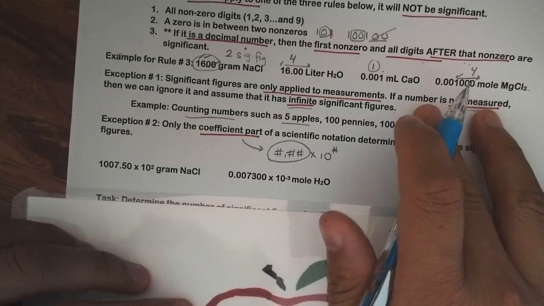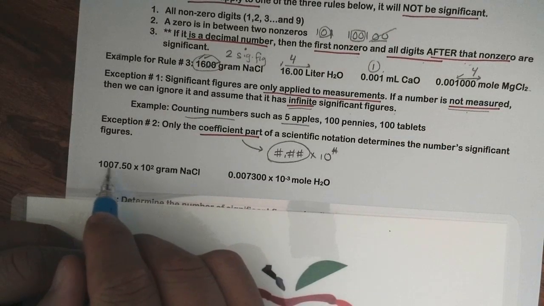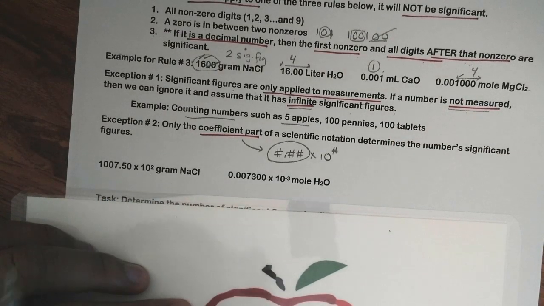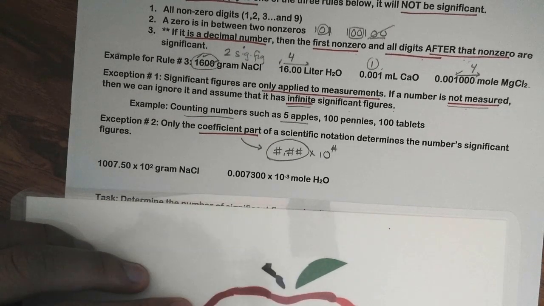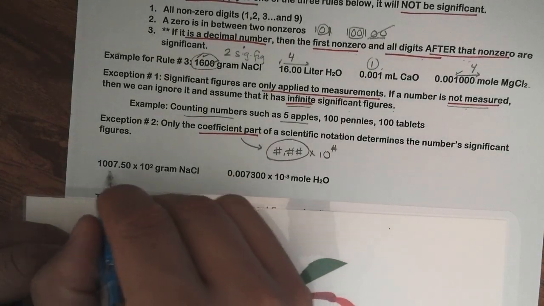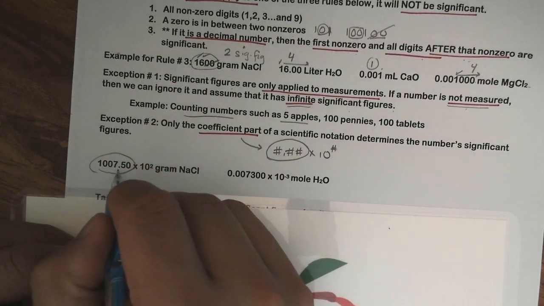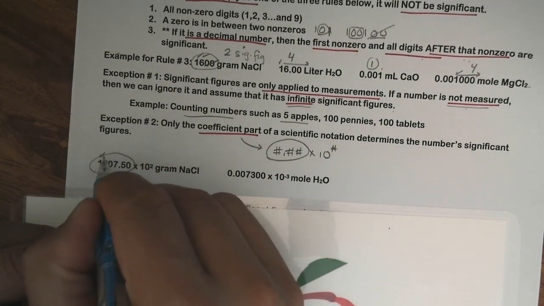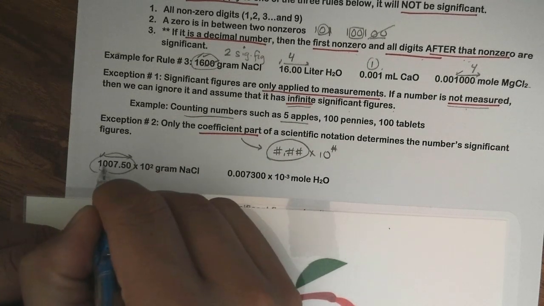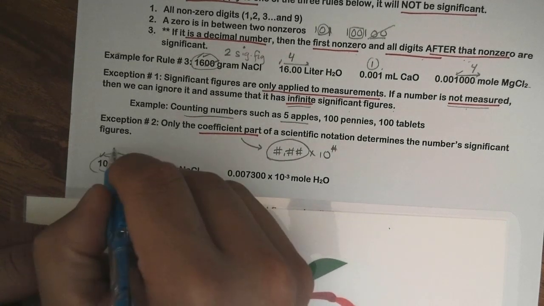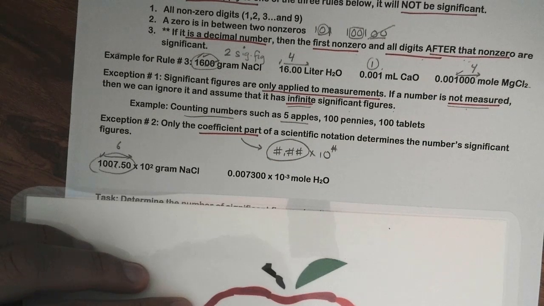How about that? In this case, I have 1007.50 times 10 to the second grams of sodium chloride, or NaCl. In this case, this is our coefficient. So this is a decimal number. We start counting from the first non-zero all the way to the end. So 1, 2, 3, 4, 5, 6. That gives us 6 significant digits.